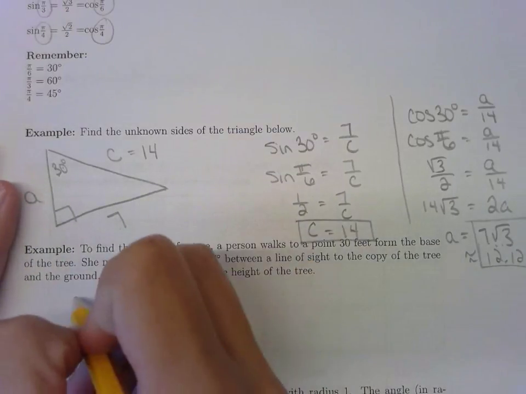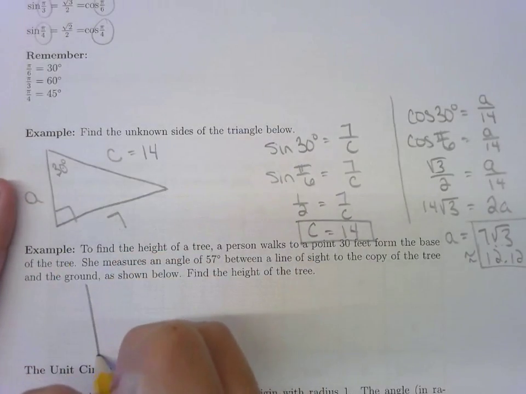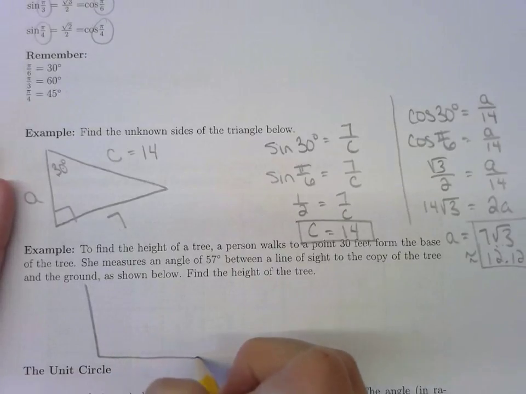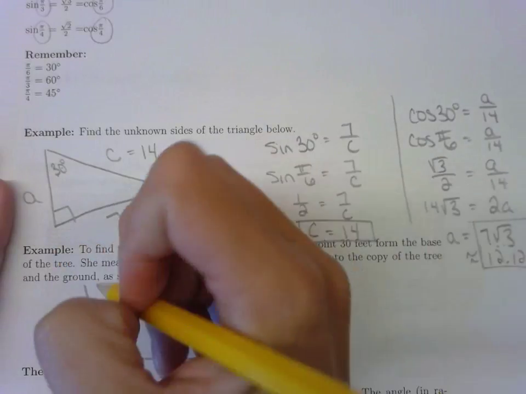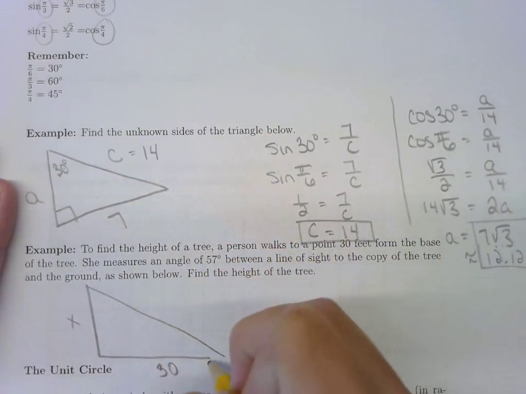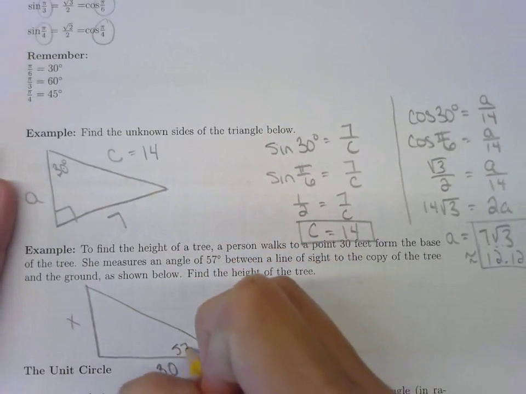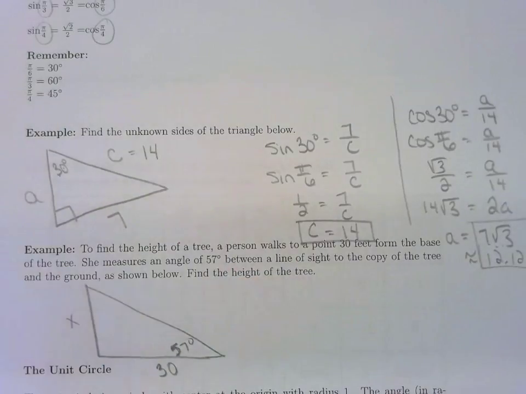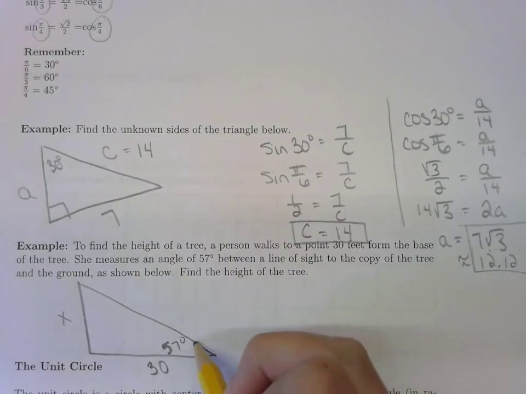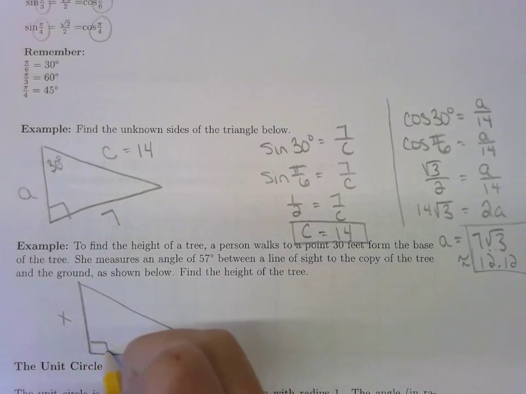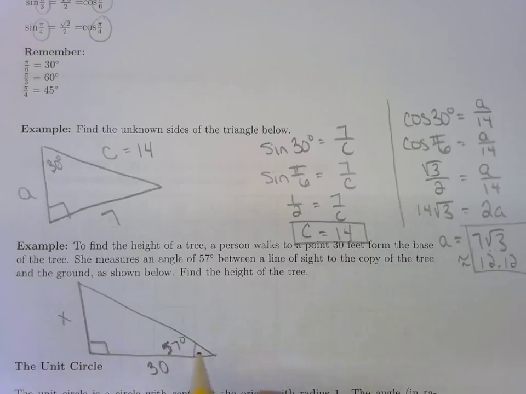Okay, so we have the height of a tree, and then walking 30 feet. We don't know the height of the tree, so let's just make that x. And then we have a line of sight for 57 degrees. So we want to figure out the height of the tree here. Alright, so we have a right triangle. The tree with the traveling distance makes a right triangle.